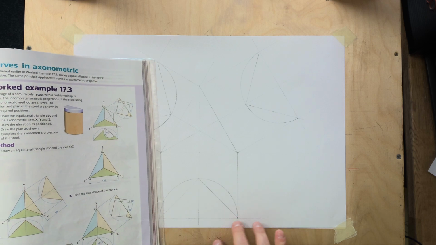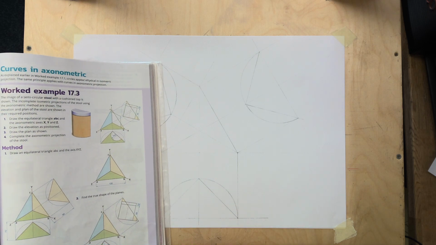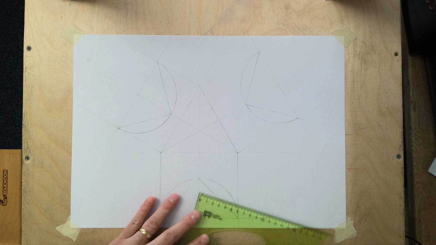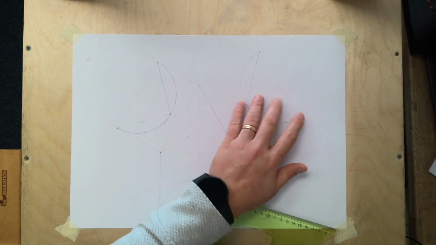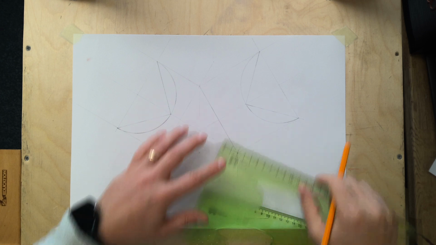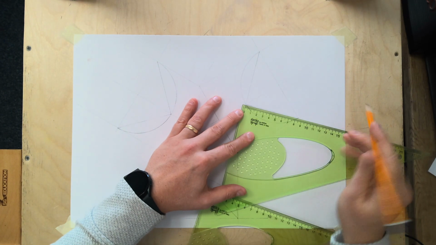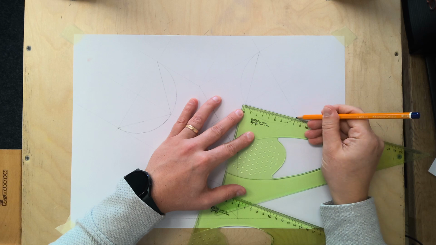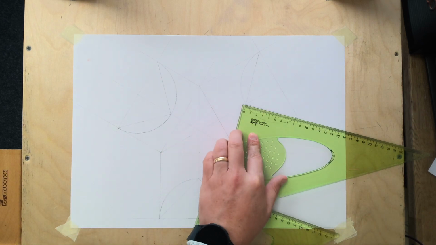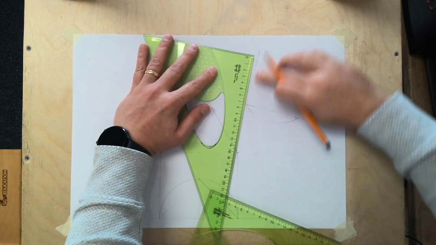Don't worry, if we run out of sheet, we can just add a sheet on. It's not a big deal. Okay, so like that, we had the pre-sheet set up. So what we'll do, we'll go straight to our elevation here first, and the overall width of this, along that baseline there, is 80 millimeters. So the overall width there is 80 millimeters.